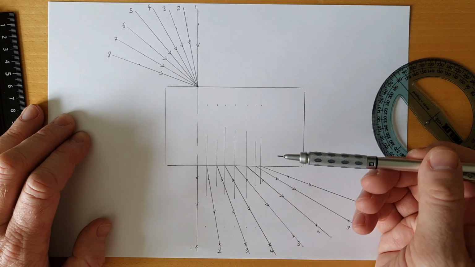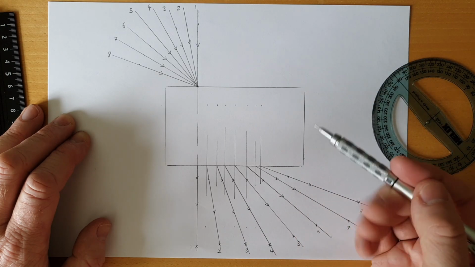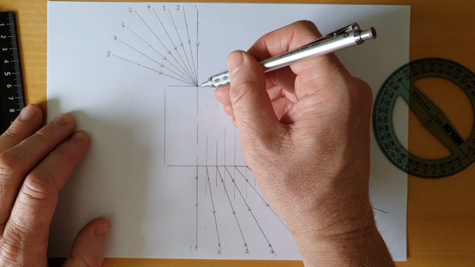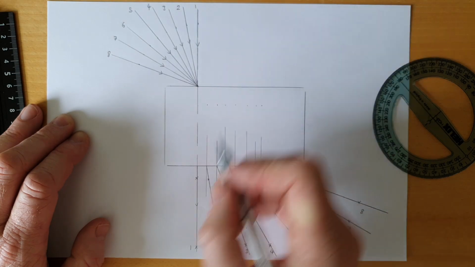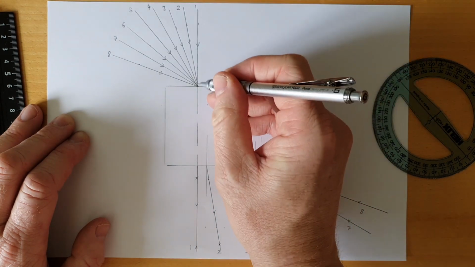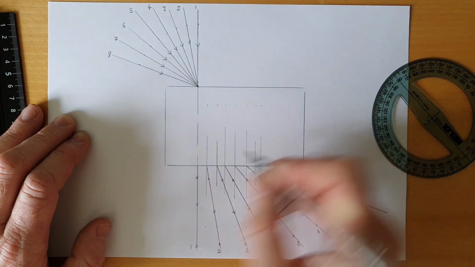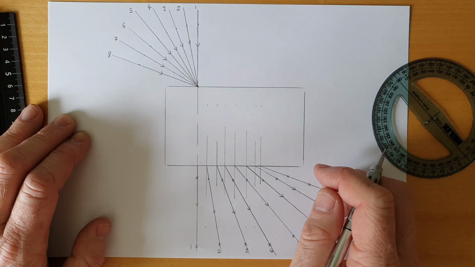Now we need to construct the path of refraction. The light was incident in the glass block at this point, and emerged at these points, so we can join this point to these 8 other points to show the refracted paths.